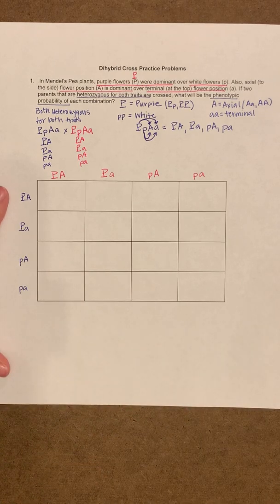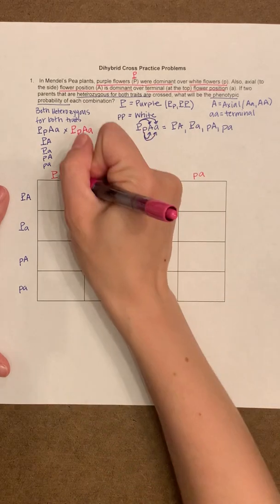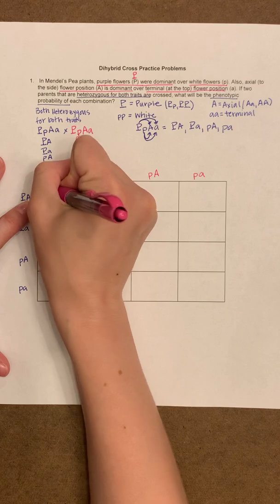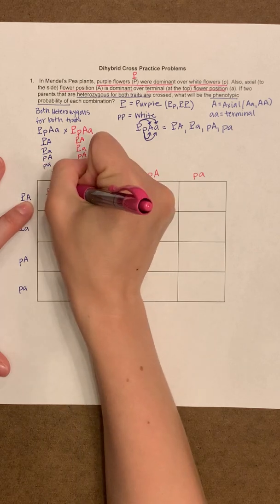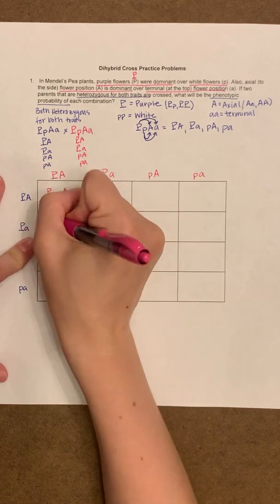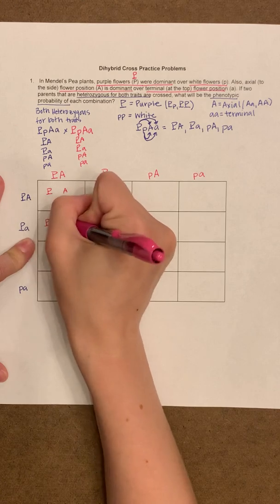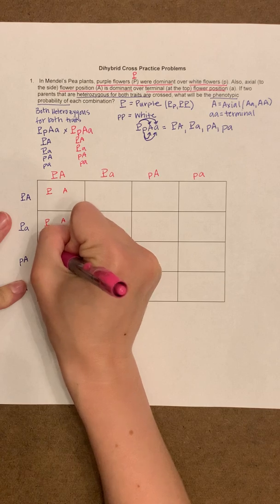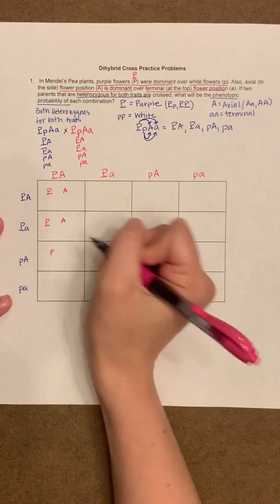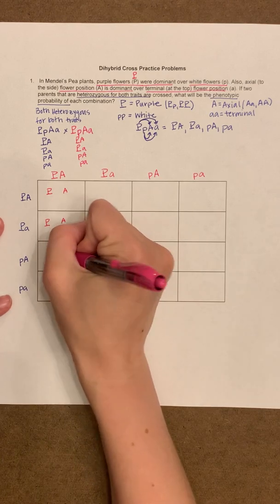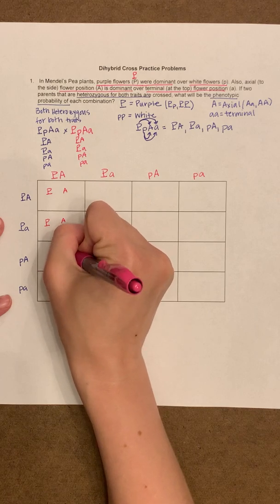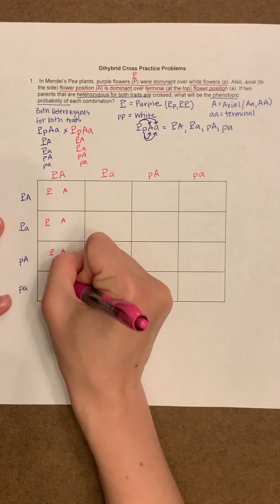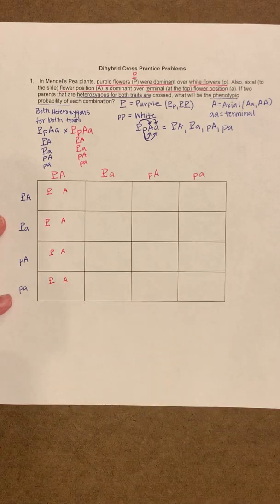So I'm going to show you how I fill in a couple. I'll do the first row down. So if I do my pink, I'm going to start with a capital P and a capital A. And I'm going to do that all the way down the chart. Just like that.